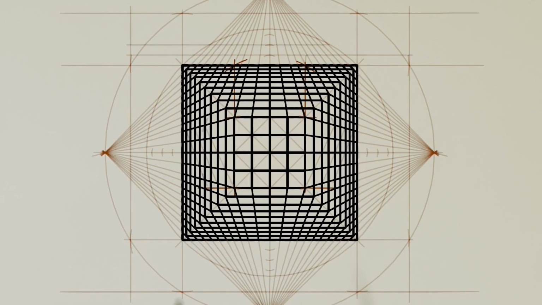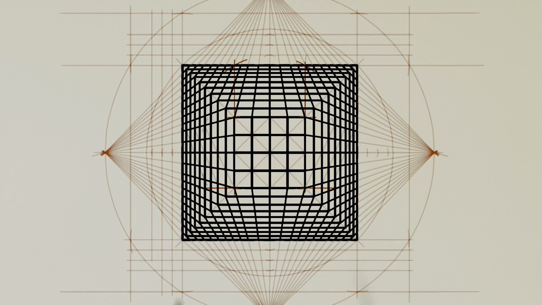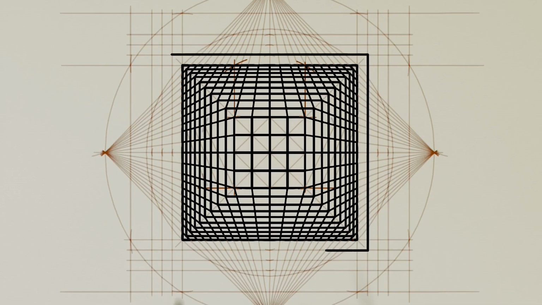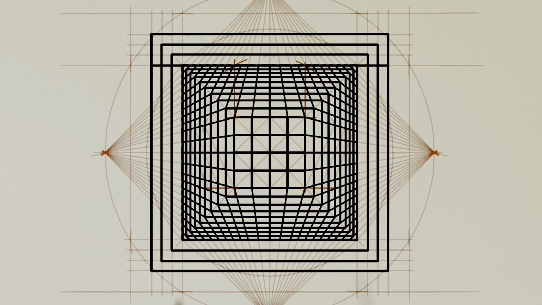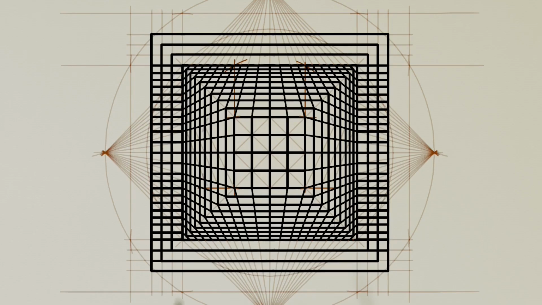Now we just need to draw the final auxiliary lines to complete the grid. Add 3 horizontal lines above, 3 below, and finally 3 vertical lines on each side. With a black pen or pencil, trace the 3 corresponding squares. Then draw the horizontal lines on both sides, making sure they align with the inner grid. Do the same with the verticals.